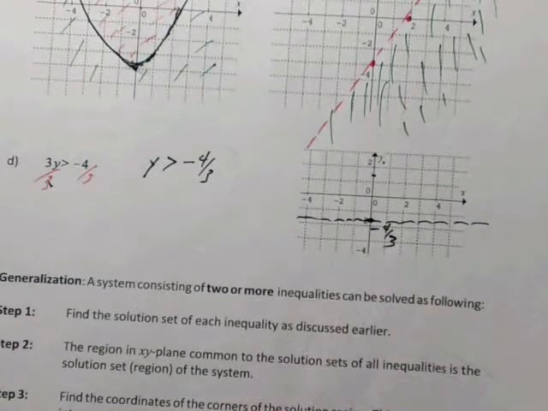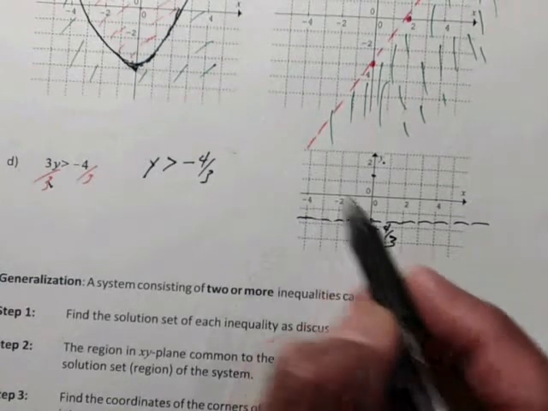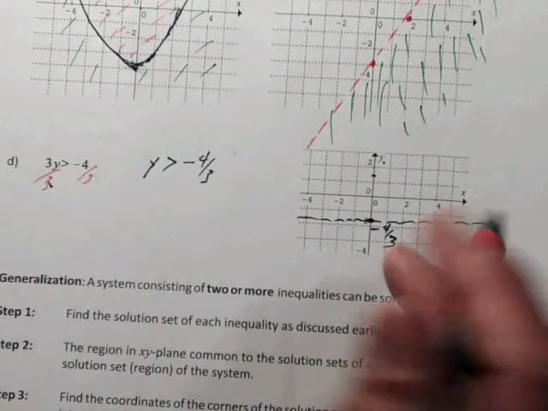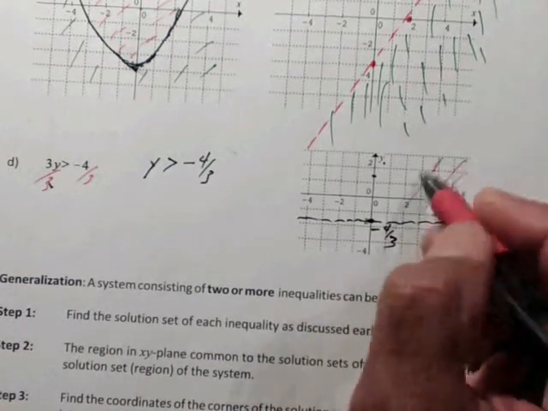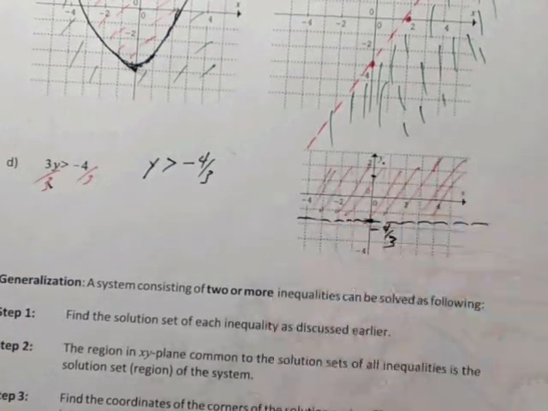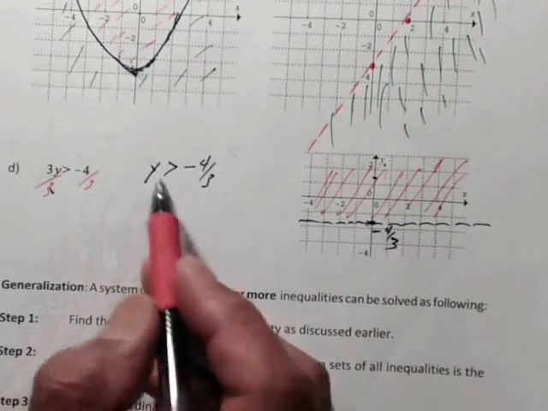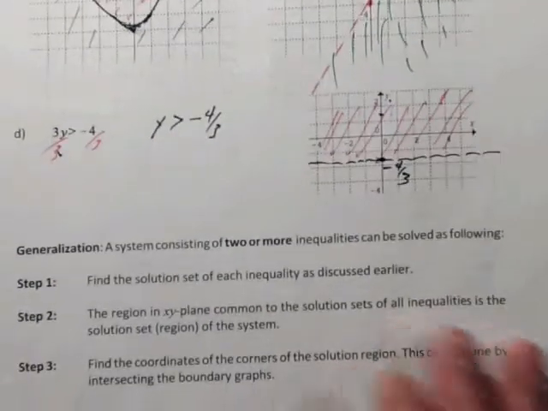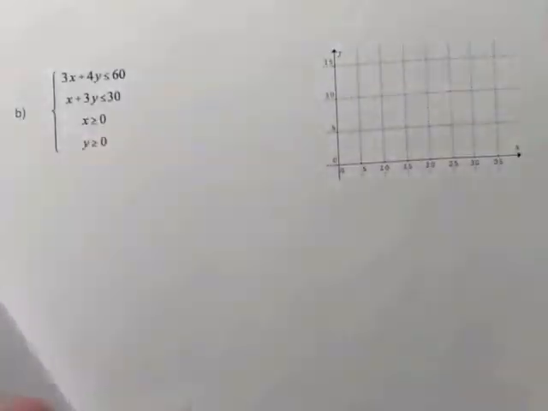Then, of course, points above are the points which are bigger than that, so the solution is on the top. Because we have y bigger than that, that is above. It's very simple. That's the only thing here, a horizontal line.